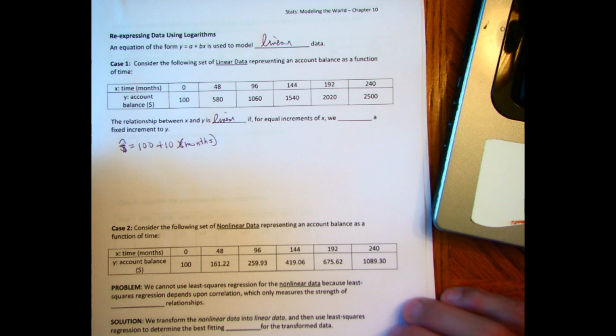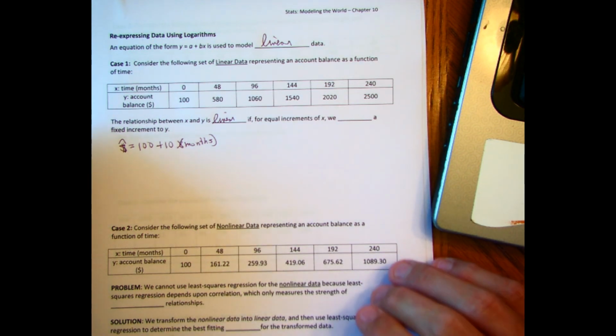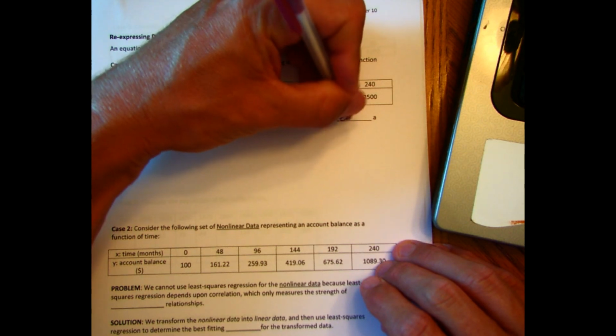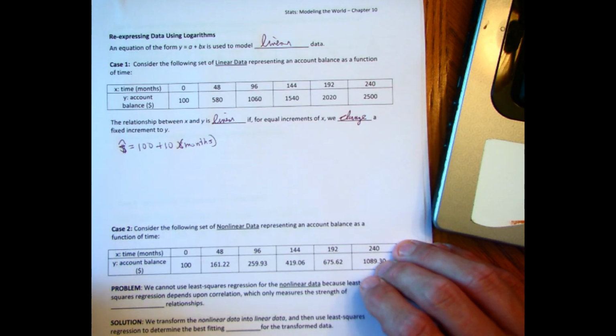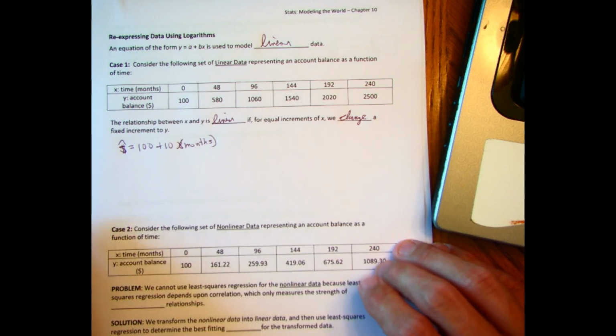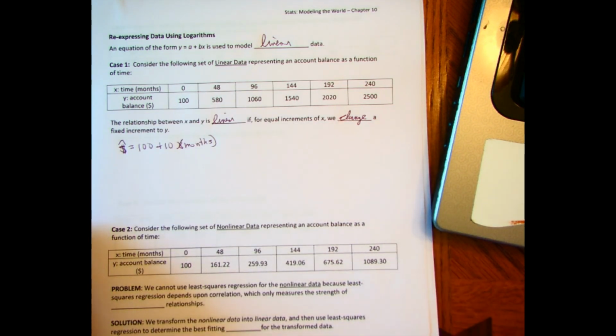If for equal increments of x, we change a fixed increment in y. In this case, we're increasing. Okay. But this change can be an increase or a decrease. So in a linear situation, we have for every time x increases by 1, y will change either up or down by a fairly constant amount. Okay, so that's case 1.